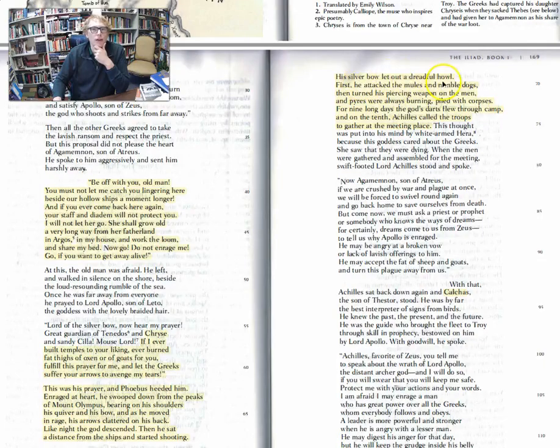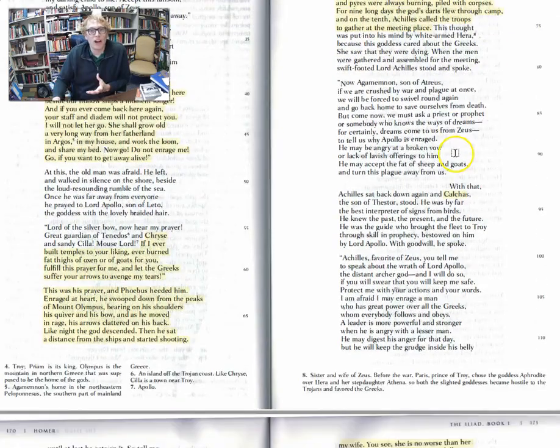His silver bow let out a dreadful howl. First he attacked the mules and nimble dogs, then turned his piercing weapon on the men. And pyres were always burning, piled with corpses. For 9 long days he shoots these arrows, right? Until finally Achilles says, our people are sick, our men are sick, our army is sick. What do we do? And it's Achilles then who steps up and says, we've got to do something.